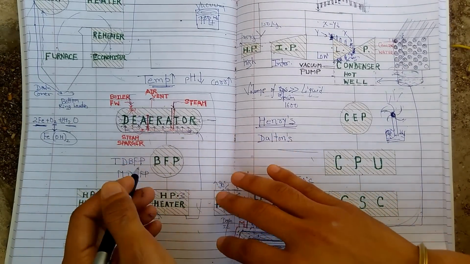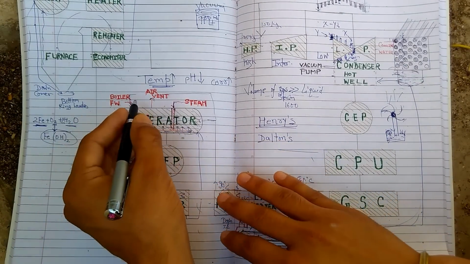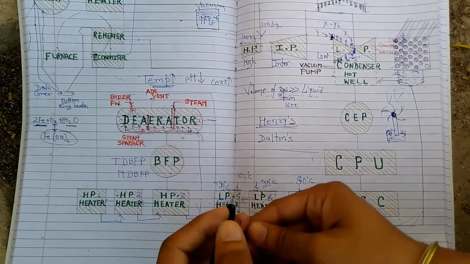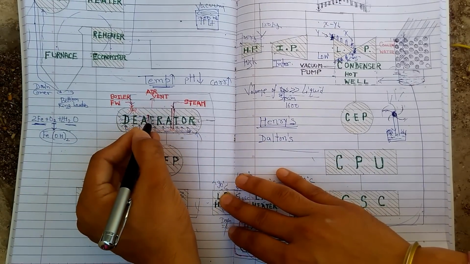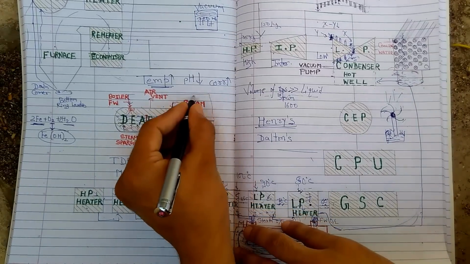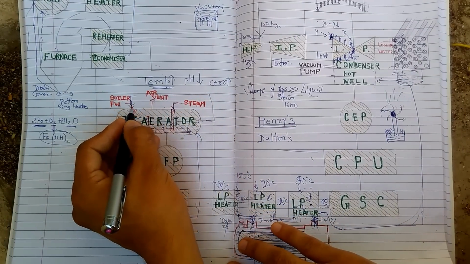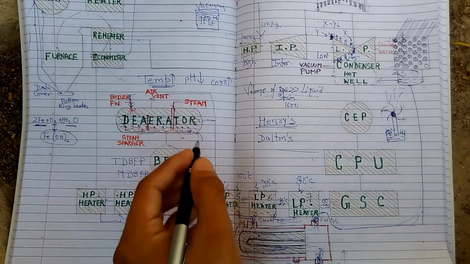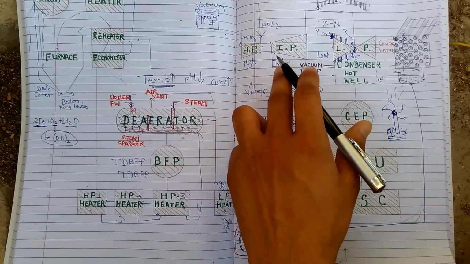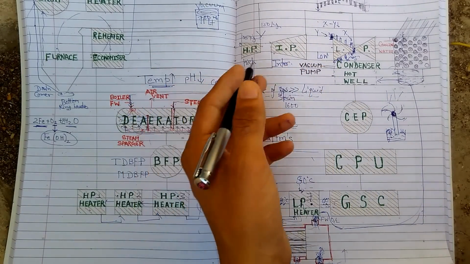How does that work? Again, I need to take some steam and feed water. Feed water is coming from here after the LP heater and getting injected from here. Now the steam tapping has again been taken from the turbine, maybe from the IP turbine.